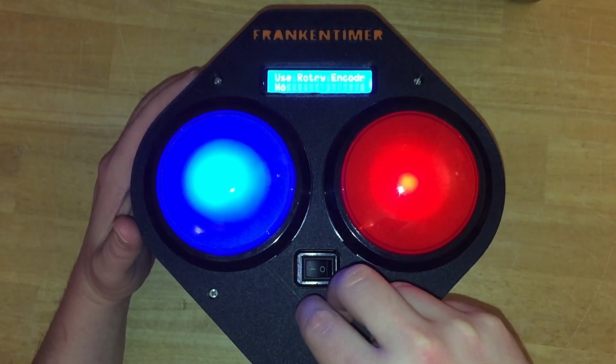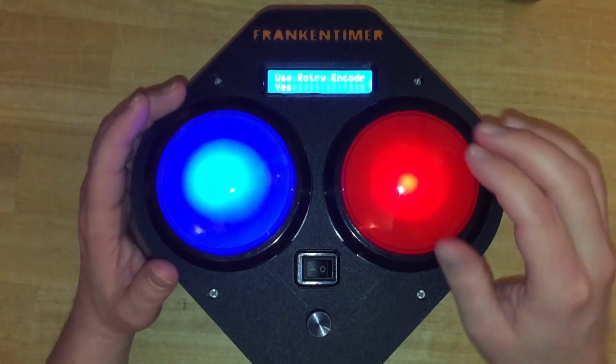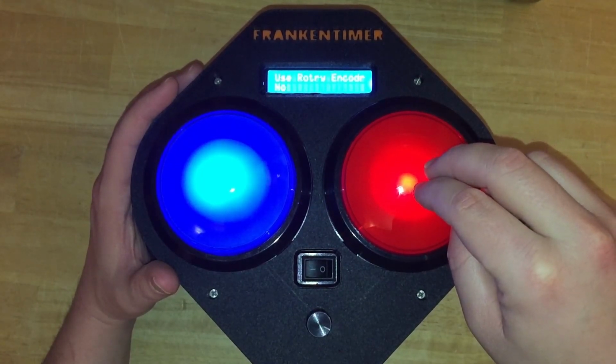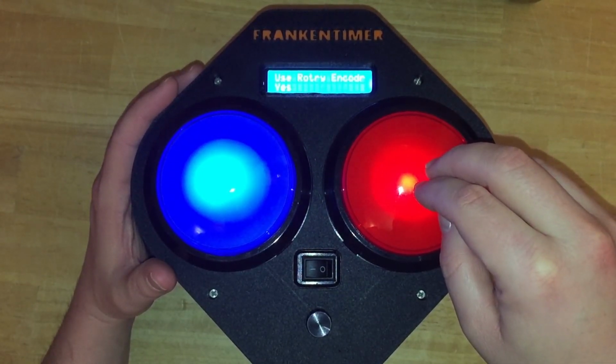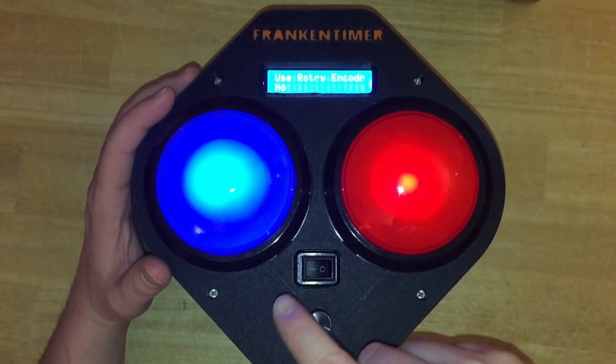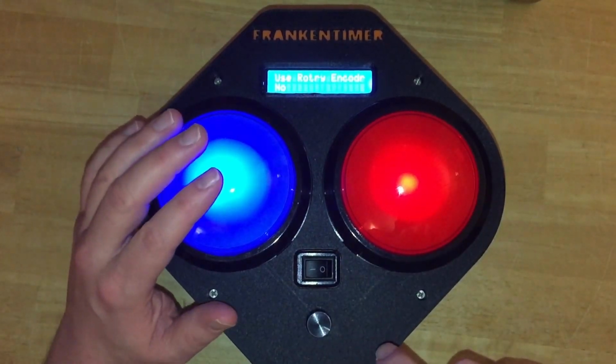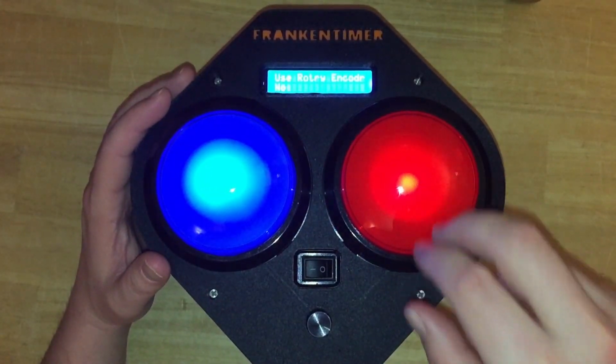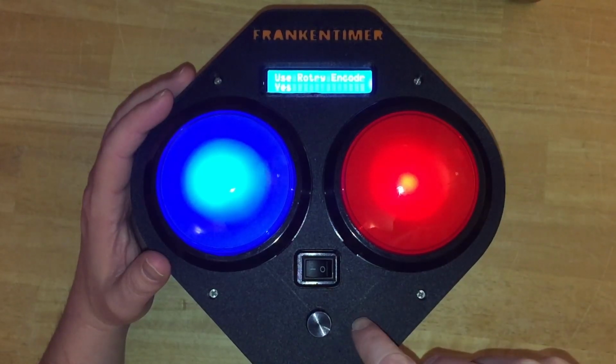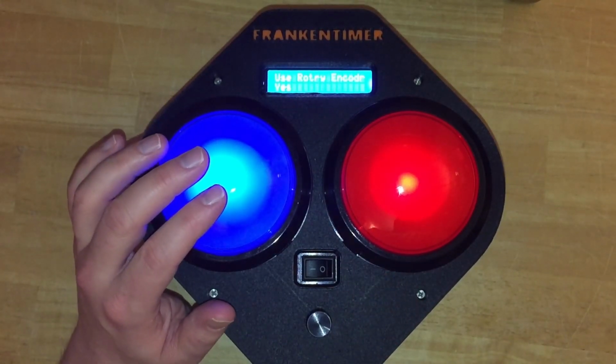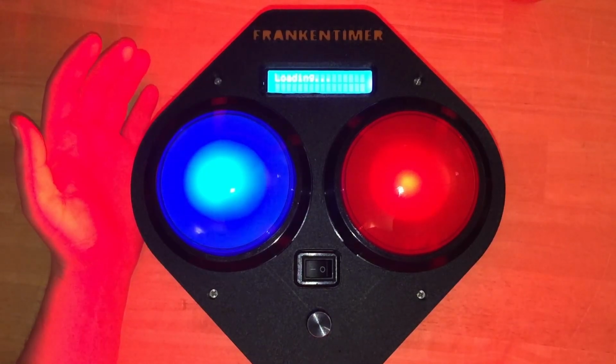You can use the rotary encoder to select yes or no. You can also use the red button to change it from yes or no. So if you want to use the 2 buttons, set the rotary encoder to no, and you hit blue to accept it. If you do want to use the rotary encoder, then put it as yes and hit blue to accept it. So I'm going to accept the rotary encoder.